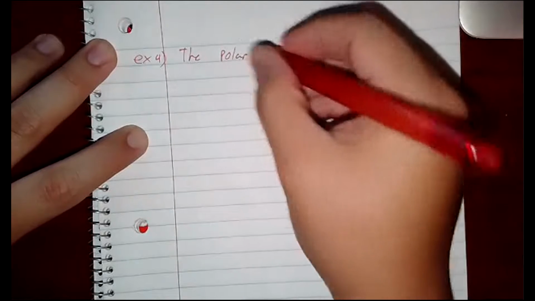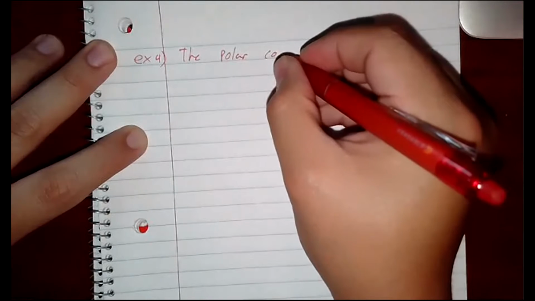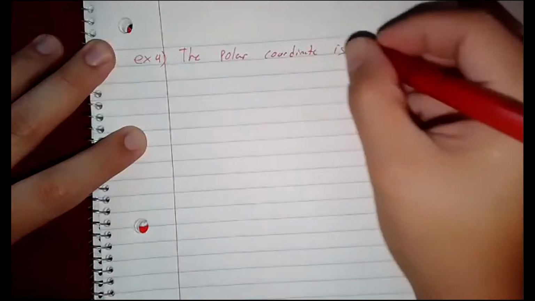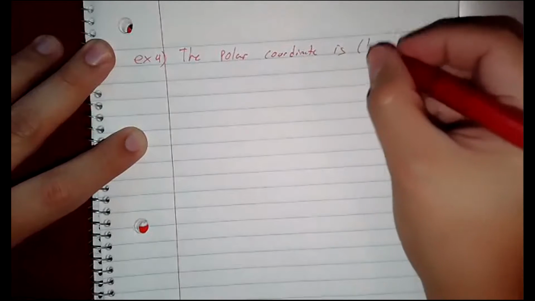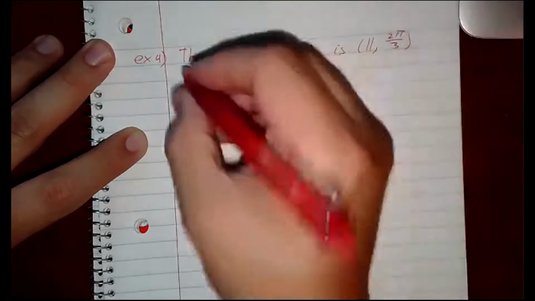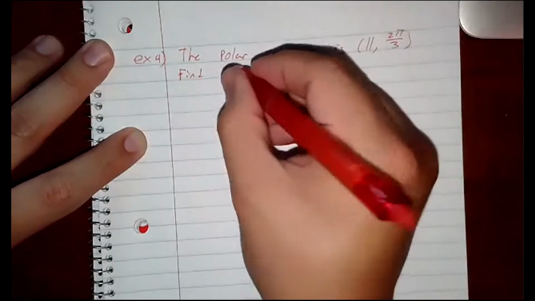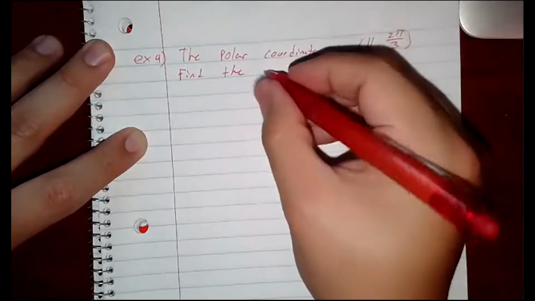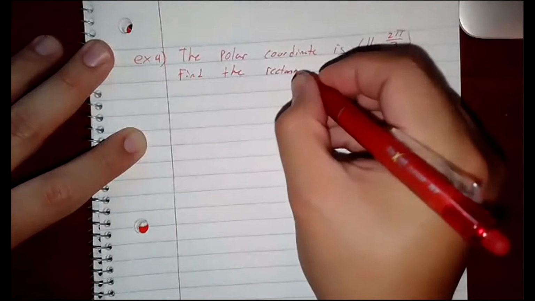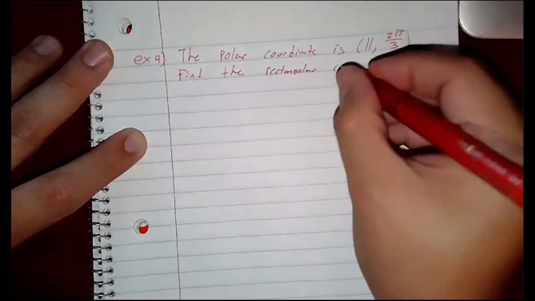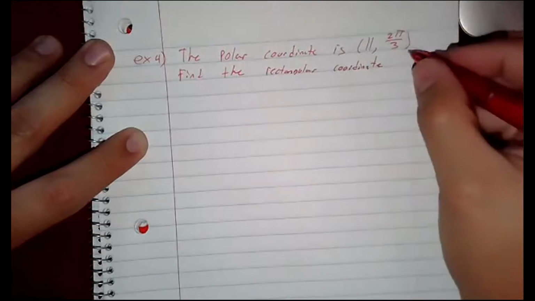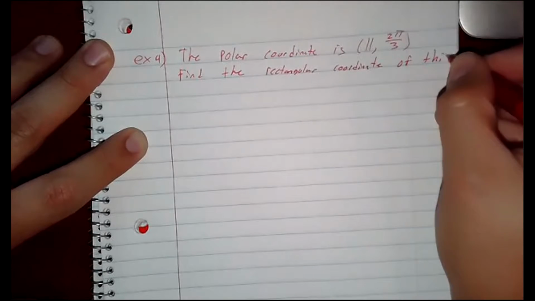The polar coordinate will be 11, comma 2 pi thirds. Find the, this is a different word, rectangular. Same thing as Cartesian coordinate. Just depends which math book you're reading.